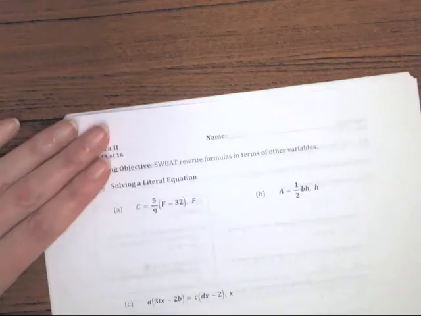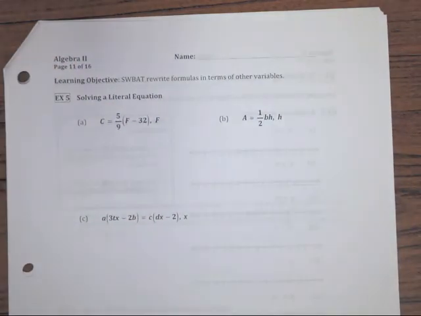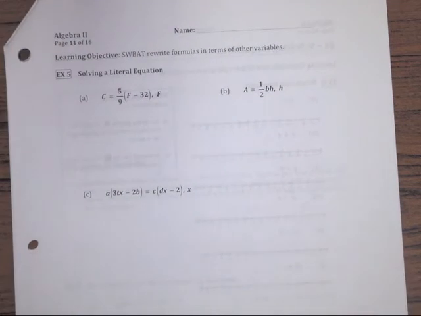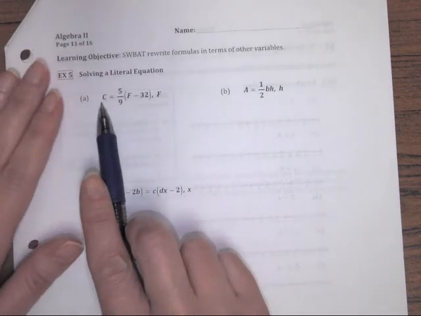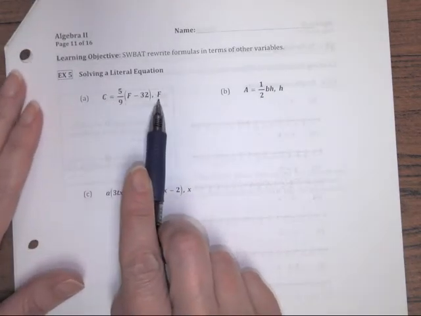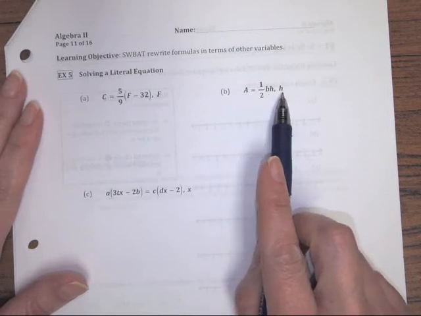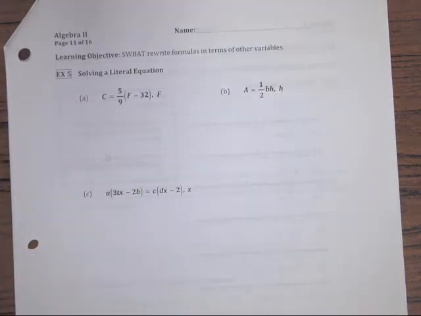All right, so go to the next page, and we're going to go over a couple of examples. And what we're doing with these examples is we are using the same skills that we used for solving equations, but what we're going to do is take a formula that has multiple variables in it, and we're going to rewrite it. So instead of being C equals, we're going to rewrite it with F equals. And instead of being A equals, we're going to rewrite it as H equals. So we're going to flip the formula around so it's a formula for a different thing. This is a really handy skill to have. So we're still going to use the same skills that we used before.